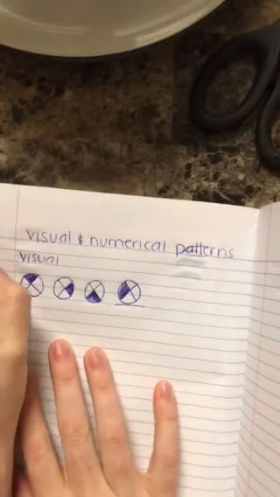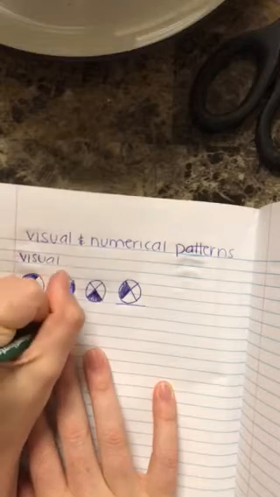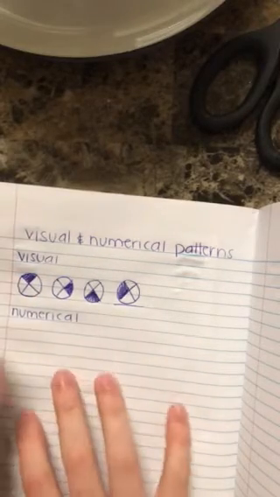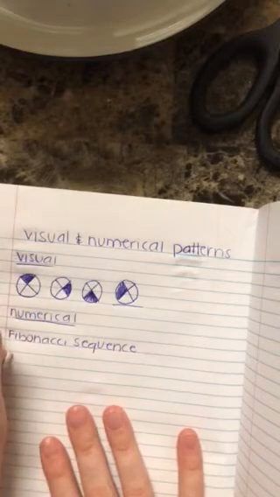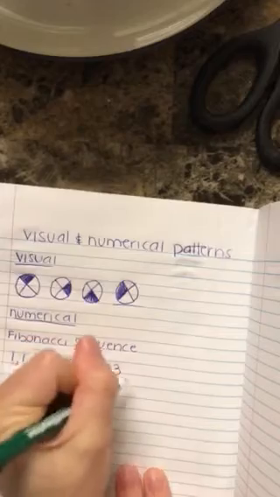The next type of pattern you might have is numerical. Okay, an example of this is like the Fibonacci sequence. So your Fibonacci sequence is 1, 1, 2, 3, 5, 8, 13.